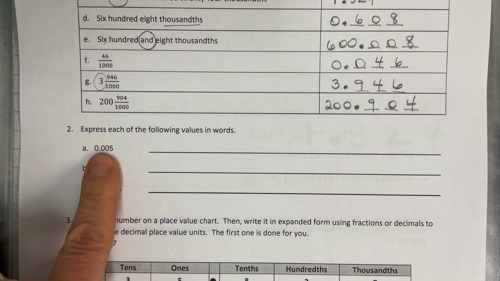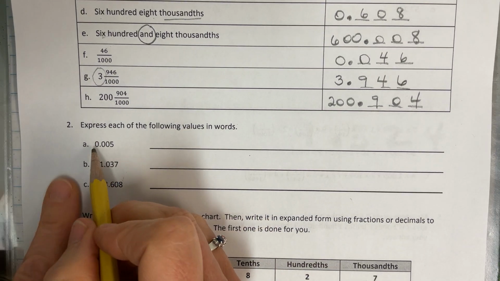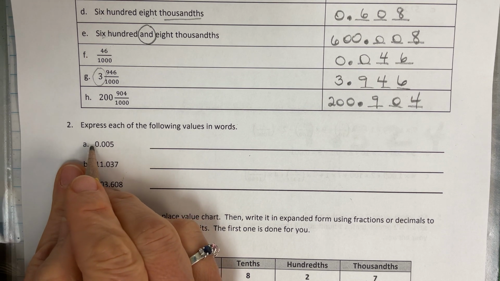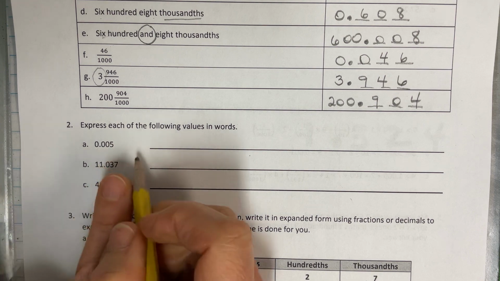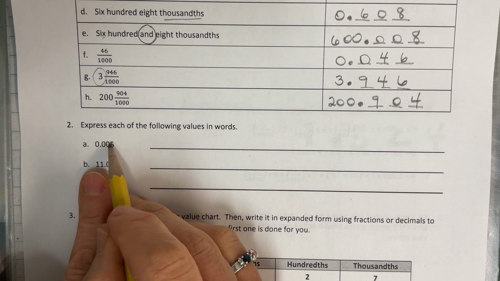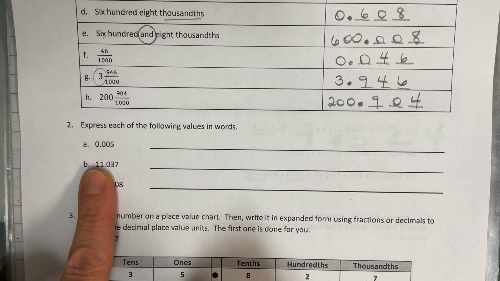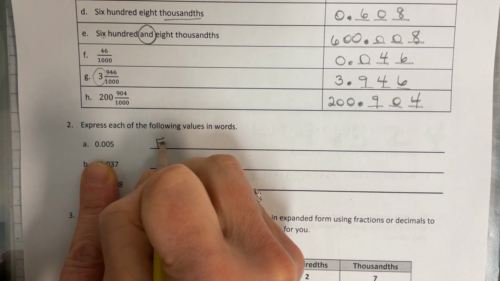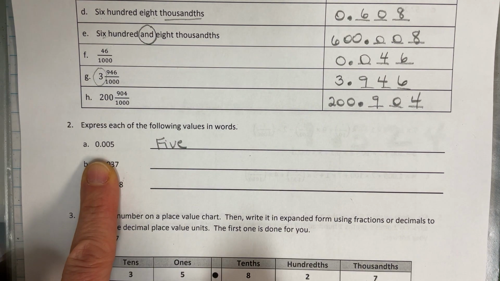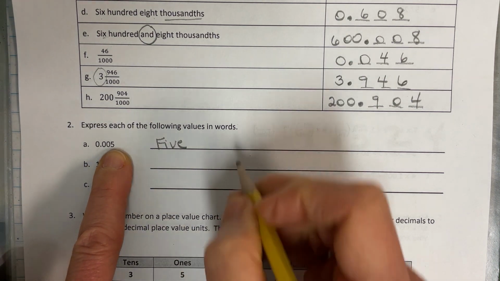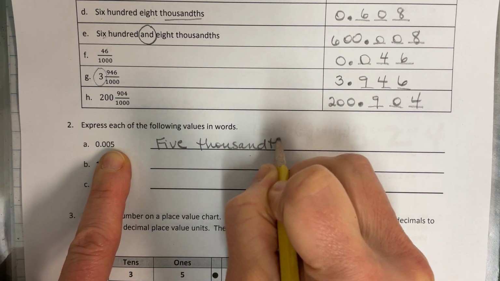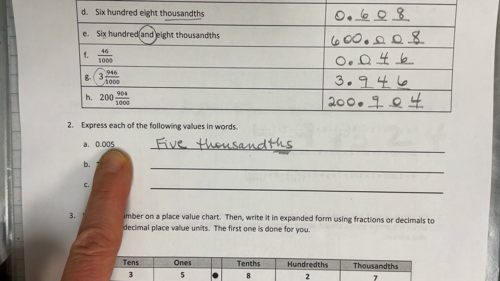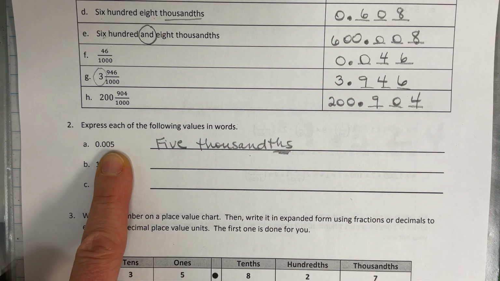So if I look at this first one, there is no whole number, so I don't typically say 0 and something. I just ignore that 0. So I look down here, and all I see is a 5, and it ends in the thousandths place. So I write 5, and I write the place that it ends, which is the thousandths. And it's very important to put that THS, 5 thousandths, which tells me I'm in the decimal part of the number.